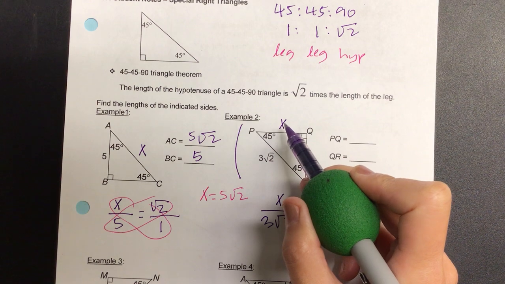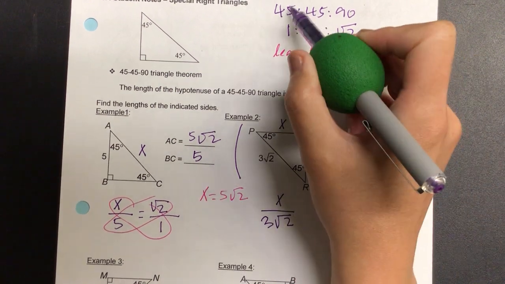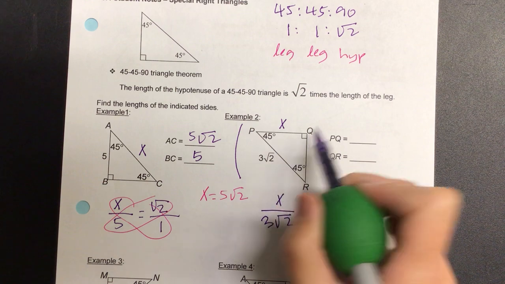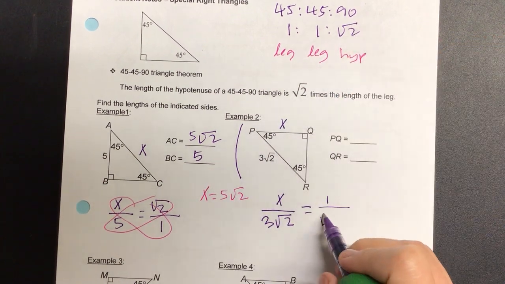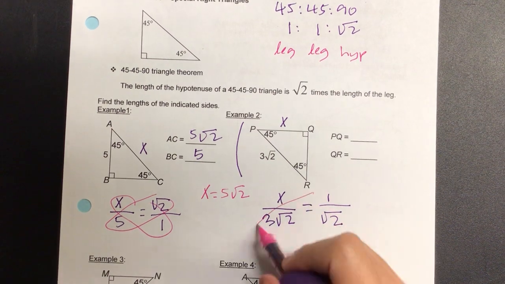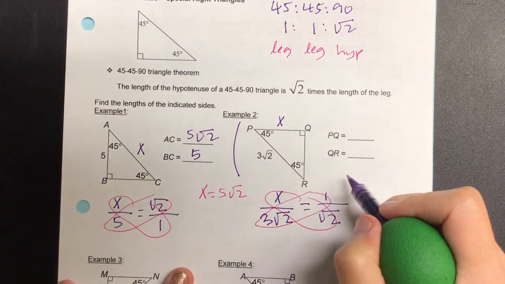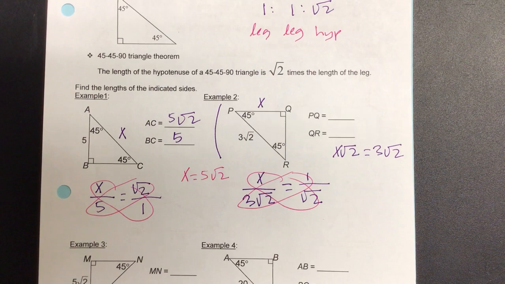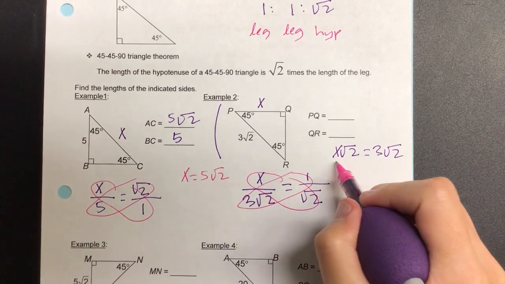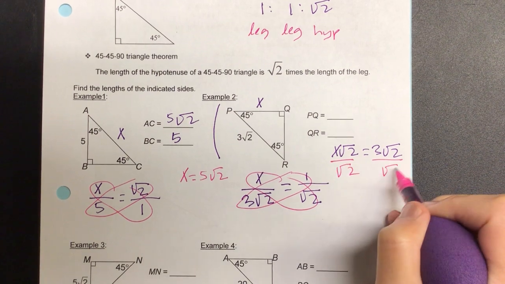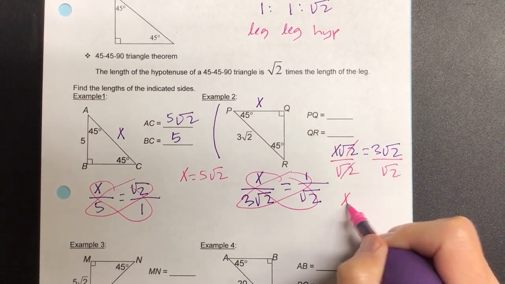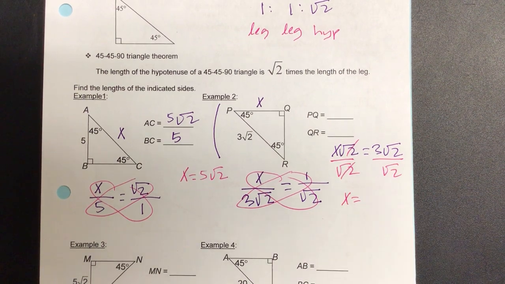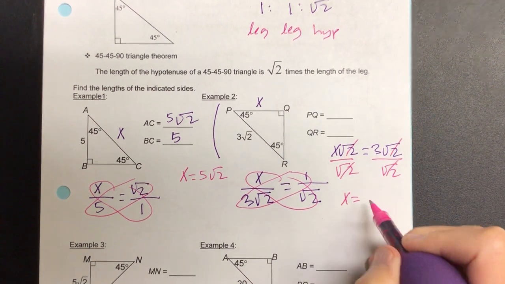My X is opposite of 45. What number is opposite of 45? 1. 3 radical 2 is opposite of 90. What number goes with 90 degrees? Radical 2. And then we are going to cross multiply. When I cross multiply, we have X radical 2 is equal to 3 radical 2. Now we're solving for X. So we need to divide it by what is next to the X. The radical 2. So that gets eliminated. So my X equals. Does that also get eliminated? When I have an identical piece on the top with the exact same identical piece on the bottom, that goes away. So here I have 3.